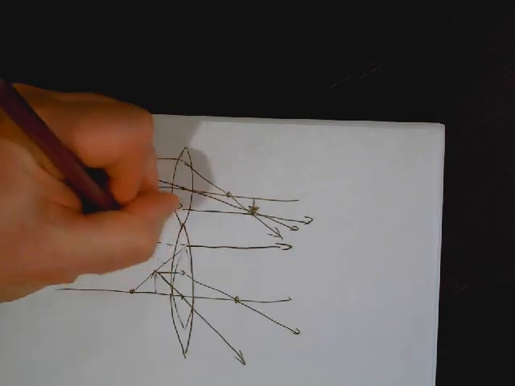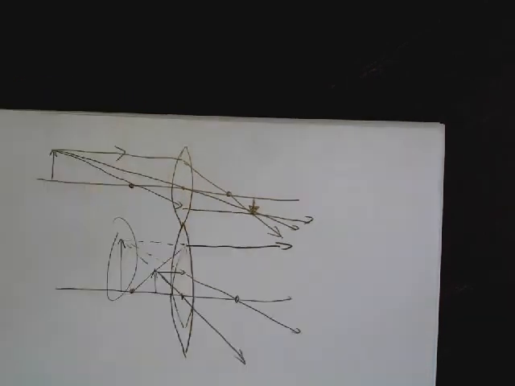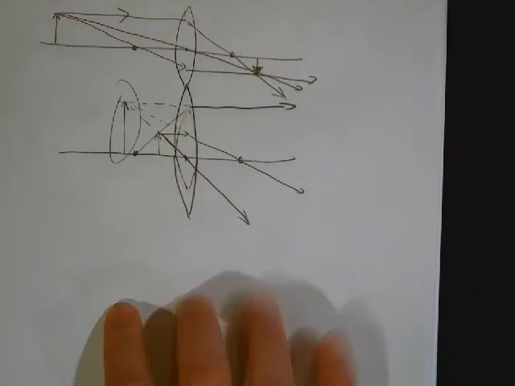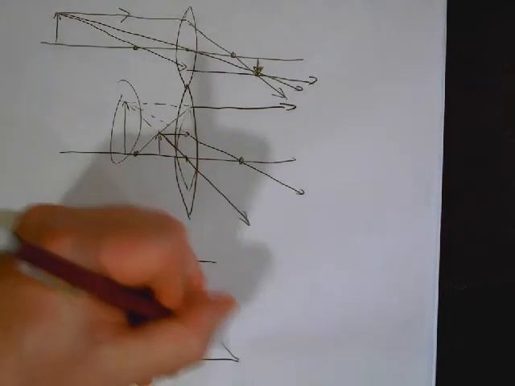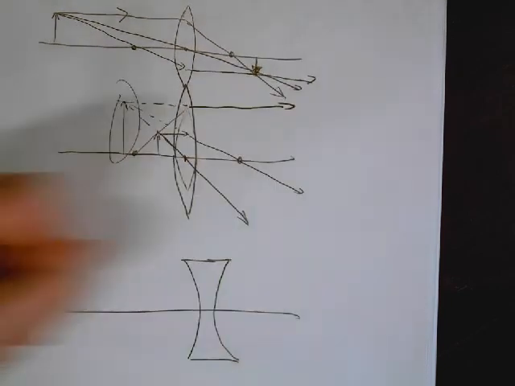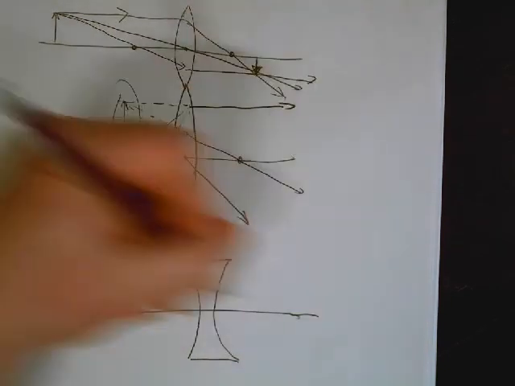And then if you drew your center one, it would look like this. Hey, look, they don't meet over here. That's because you have to extend them back. Oh, they meet right there. There's my virtual image. Okay. All right, I'm going to do one for the concave.